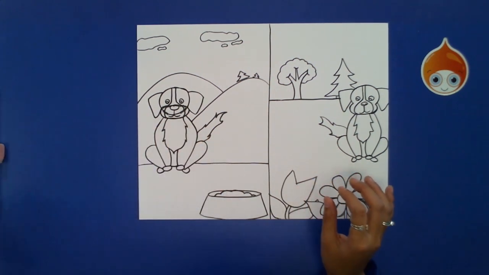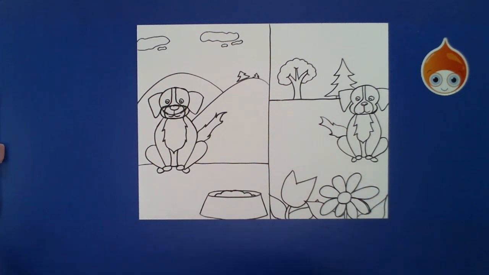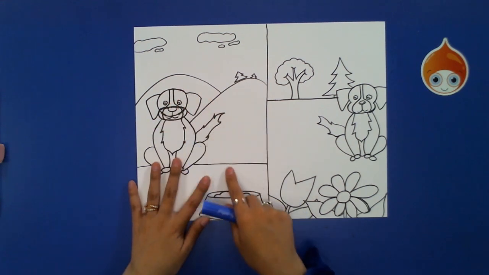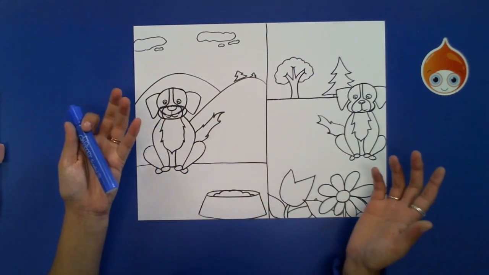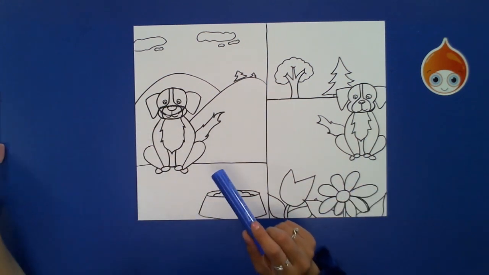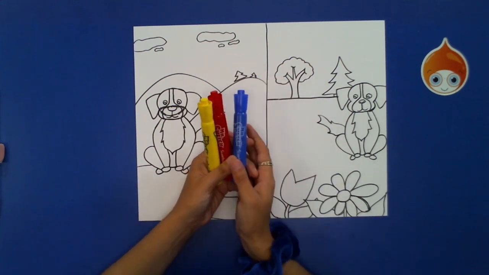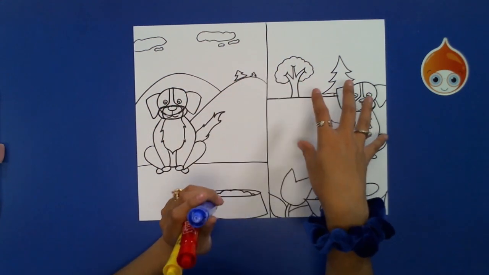I'm going to go ahead and get started on my pictures, and you should go ahead and get started as well. So I used watercolor and color pencil in my sample, but I think I'm going to change it up for today's project. I'm going to use some markers in my left side. I'm going to use a primary or triadic color scheme, red, yellow, and blue.